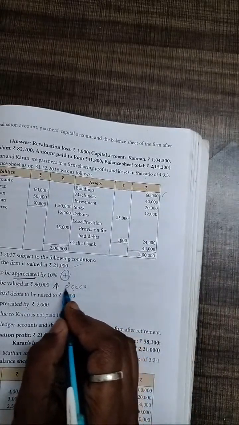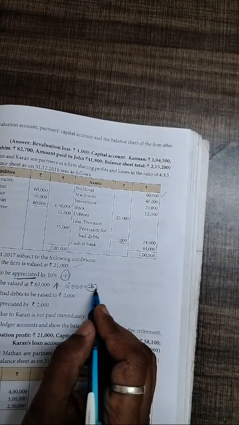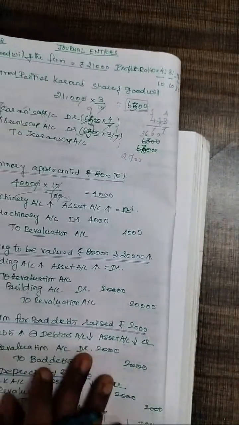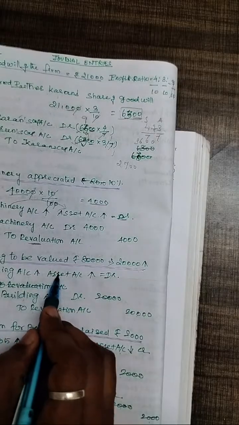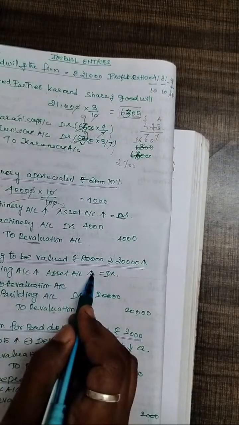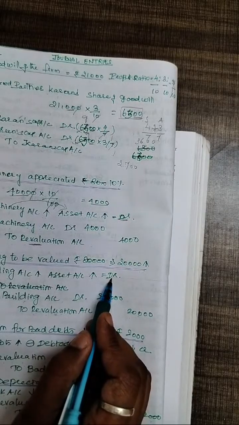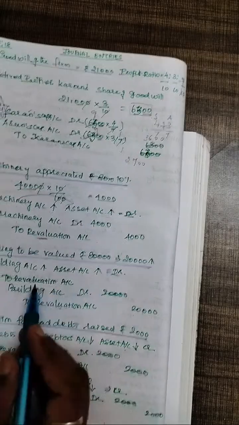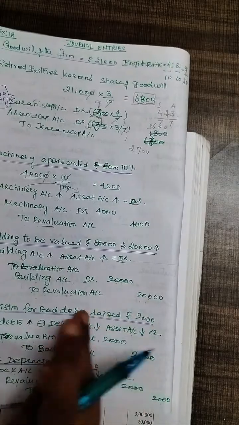If the building value increases, it is to be added on asset side of the balance sheet, right? So listen, building value increased. If the building value increases, asset account also increases, right? If the asset account increases, respective asset account is to be debited. Which is the respective asset account? Building account is the respective asset account. So building account at 20,000 rupees to revaluation account 20,000 rupees.